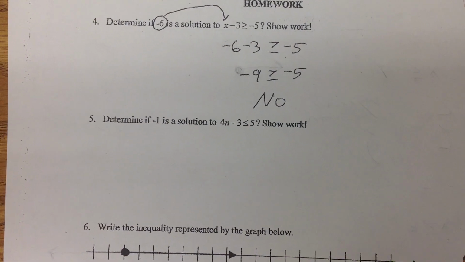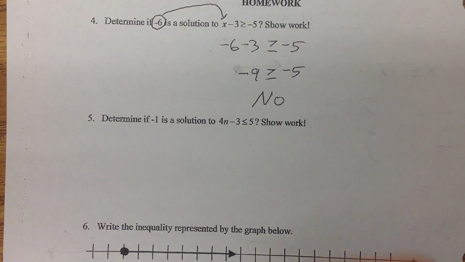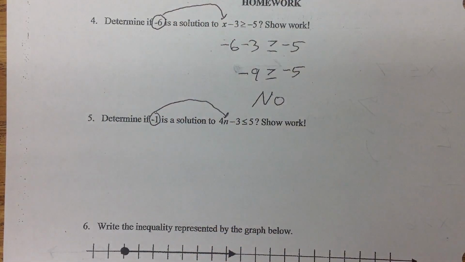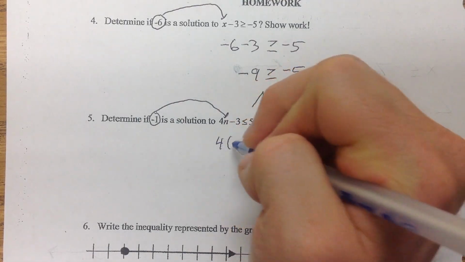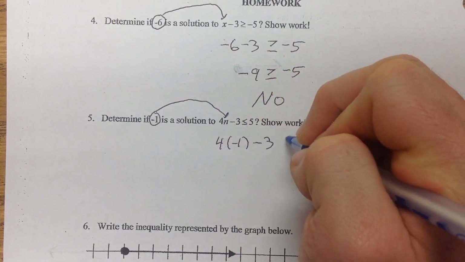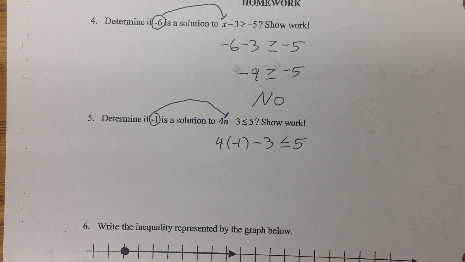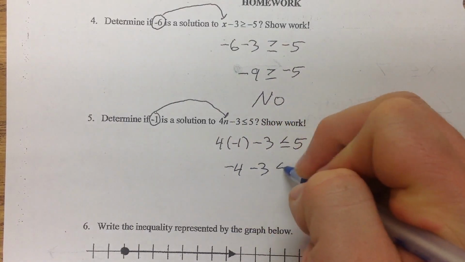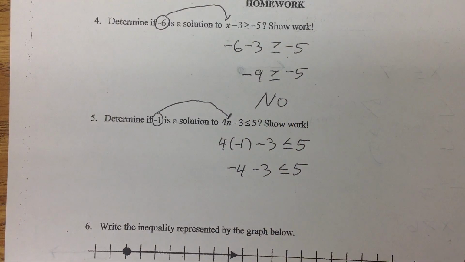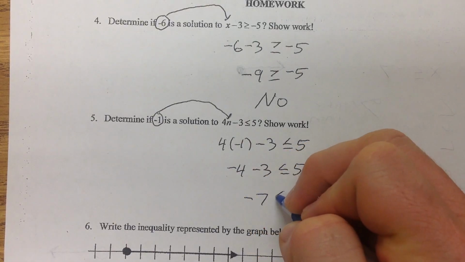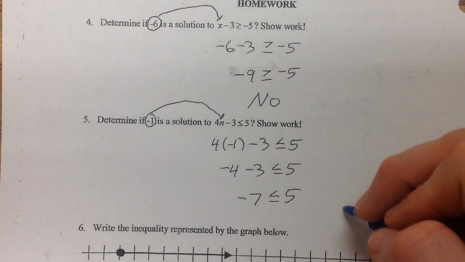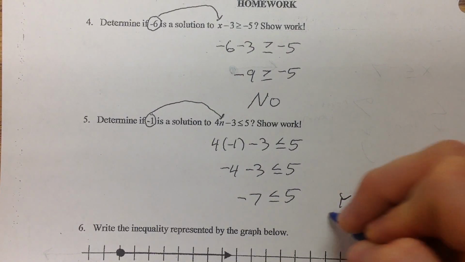All right, let's see about this one here. Determine if negative 1 is a solution. So again, I'm going to take this negative 1 and plug it in to my inequality here. So we've got 4 times negative 1 minus 3 is less than or equal to 5. 4 times negative 1, we've got negative 4 minus 3 is less than or equal to 5. Negative 4 minus 3 is negative 7. So, is negative 7 less than or equal to 5? Yeah, in this case it is. A negative is always going to be less than a positive. So this one would be a yes.